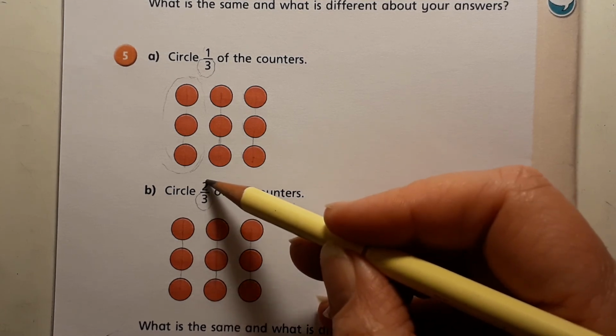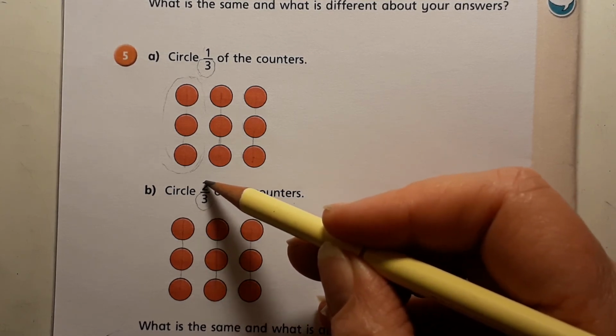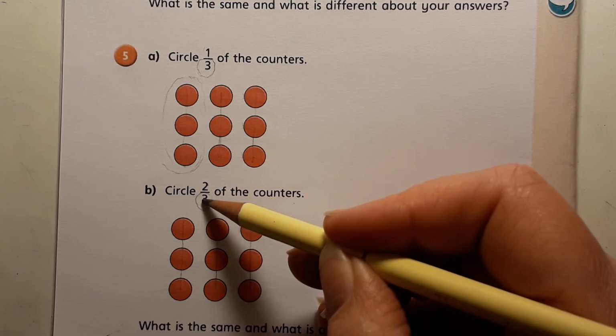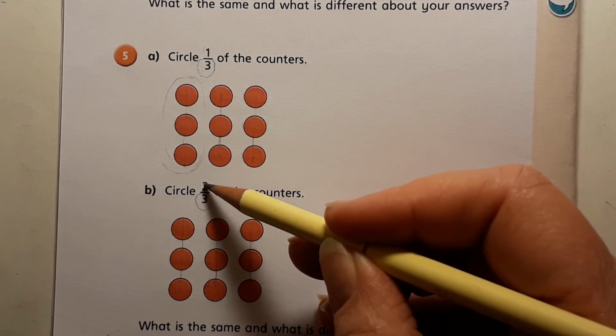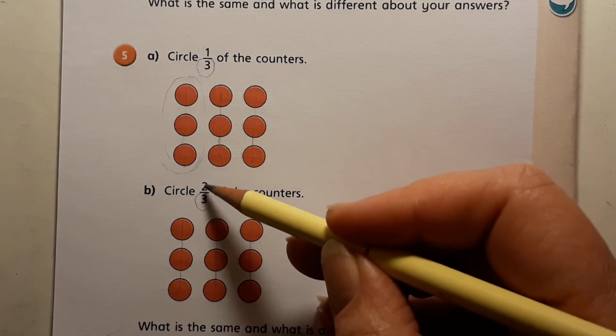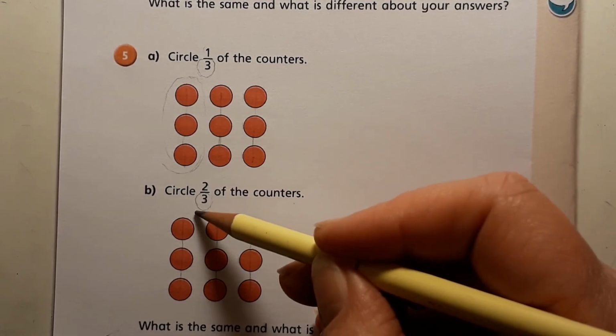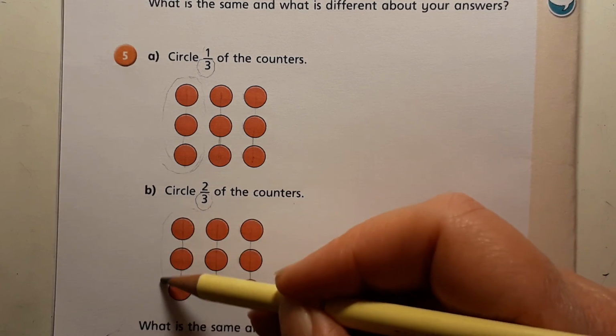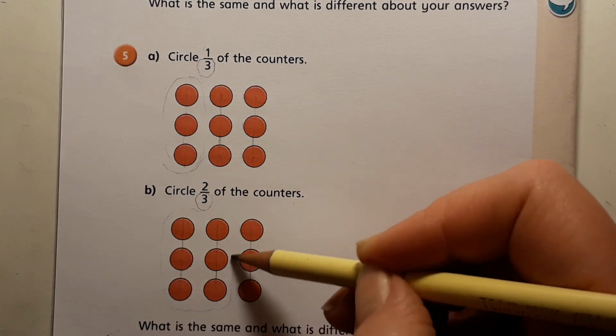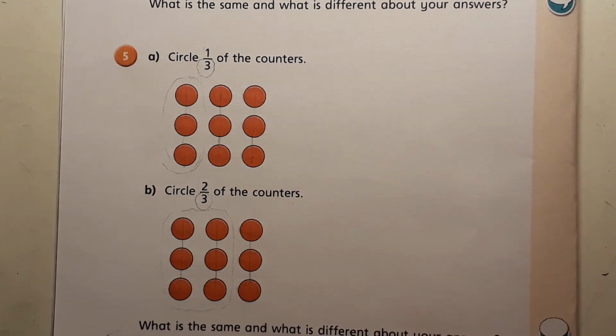And this time we've got to circle 2/3. So our numerator tells us that 2 out of the 3, so I would be drawing around like this.